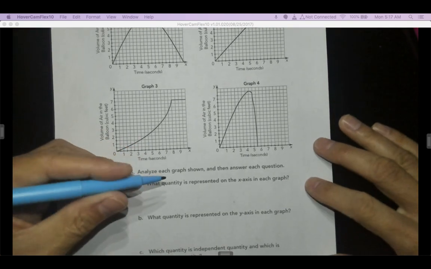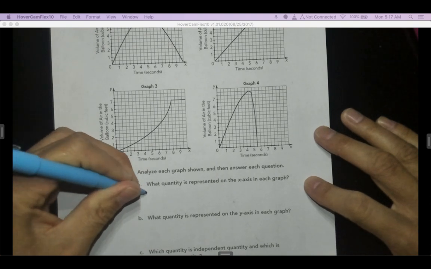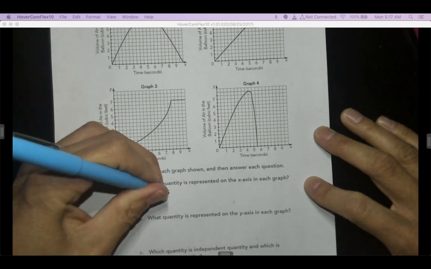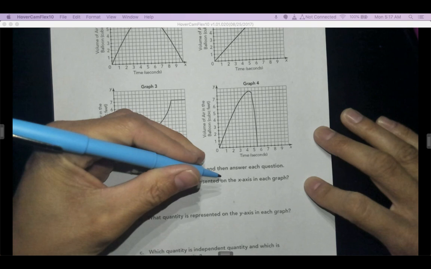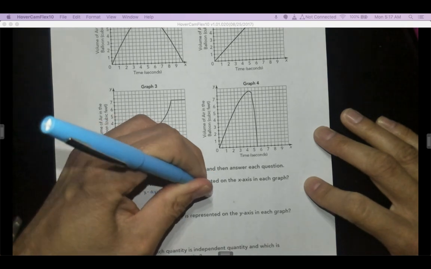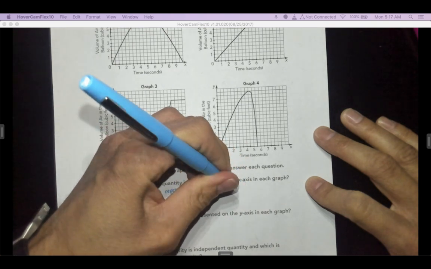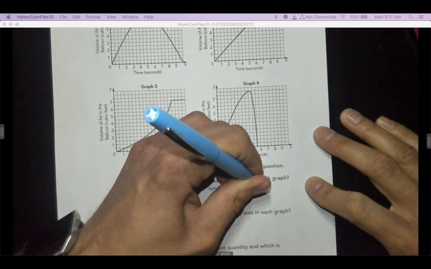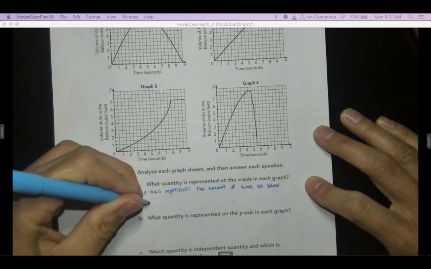Okay. Analyze each graph shown and then answer each question. What quantity is represented on the x-axis in each graph? Well, the x-axis represents the amount of time to blow up each balloon.